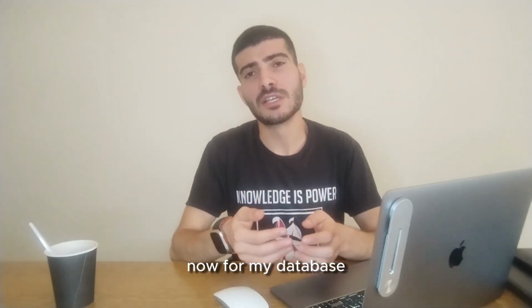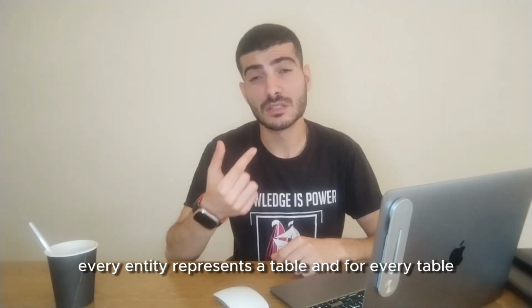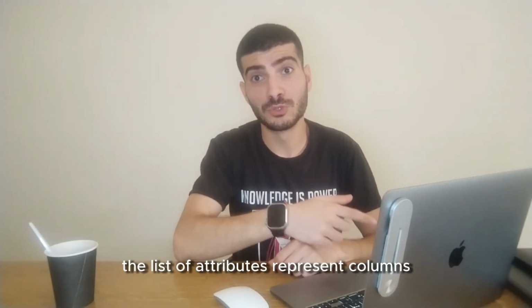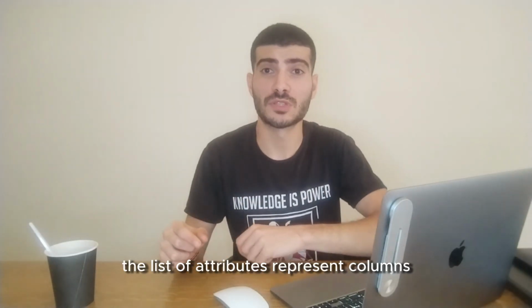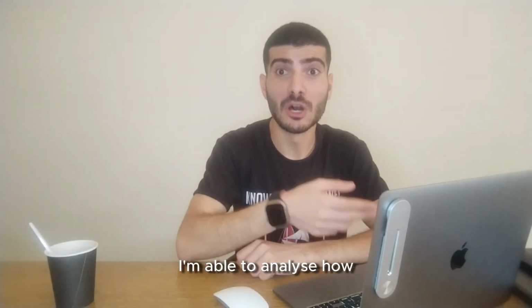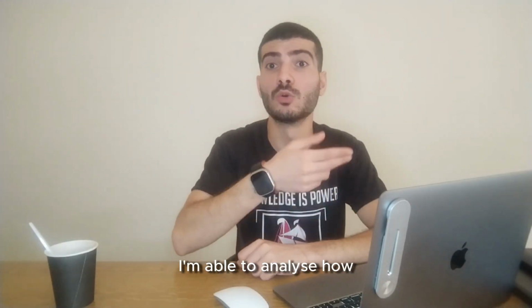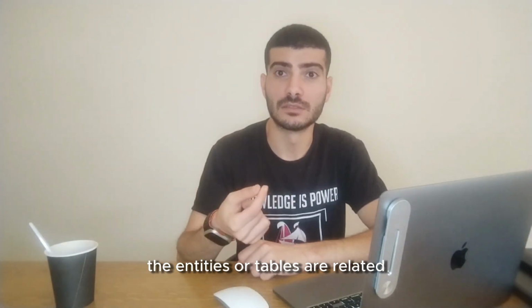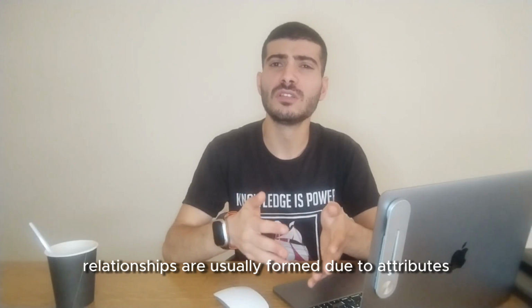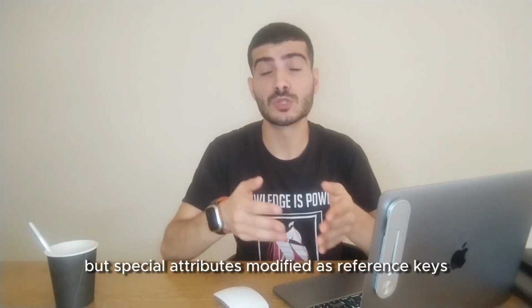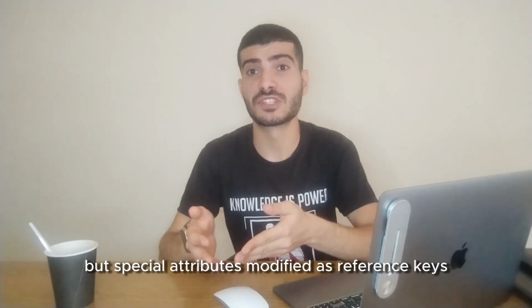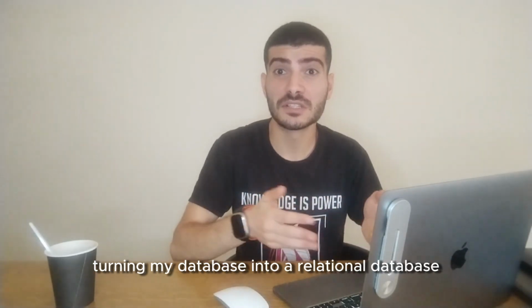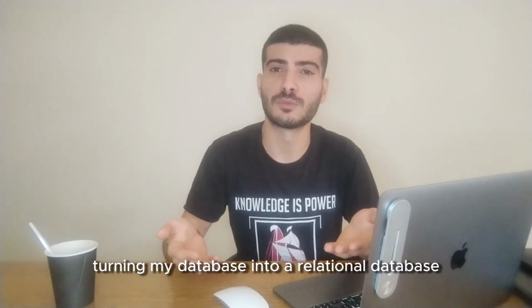Now moving forward to the implementation phase, that's when SQL comes to use. For my database, every entity represents a table, and for every table the list of attributes represent columns. With the help of my schema, I'm able to analyze how the entities or tables are related. Relationships are usually formed due to attributes, but special attributes modified as reference keys, turning my database into a relational database.